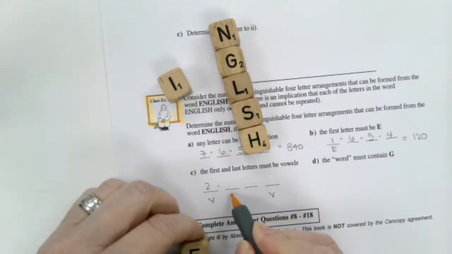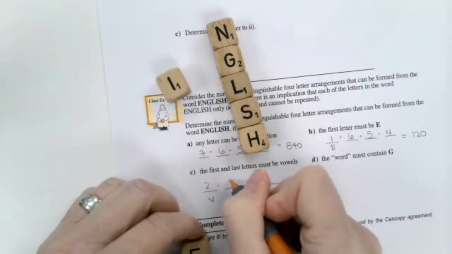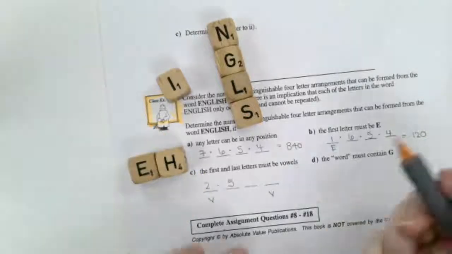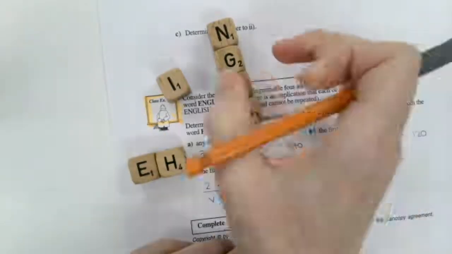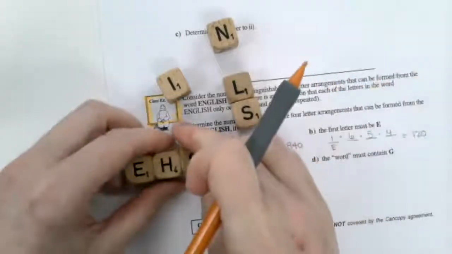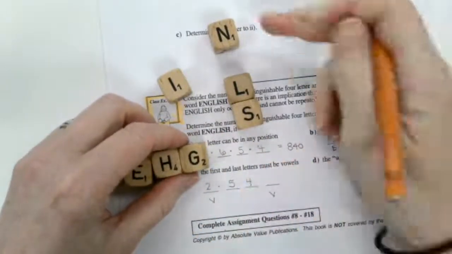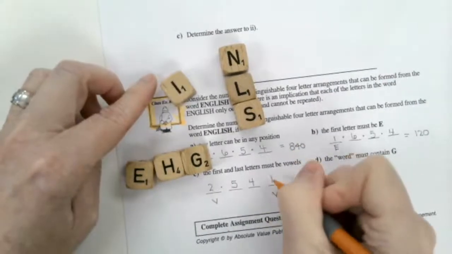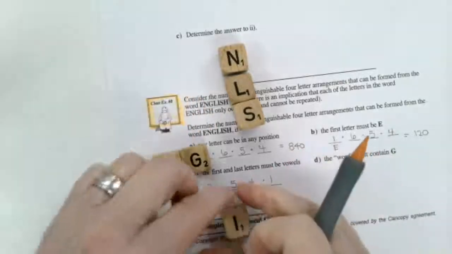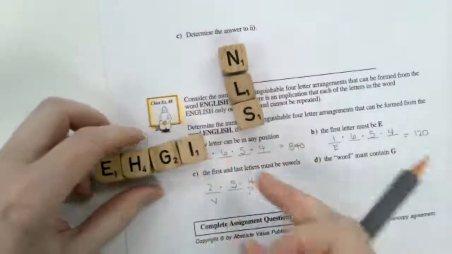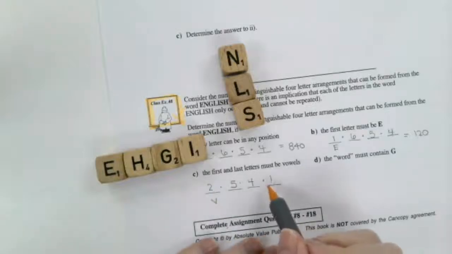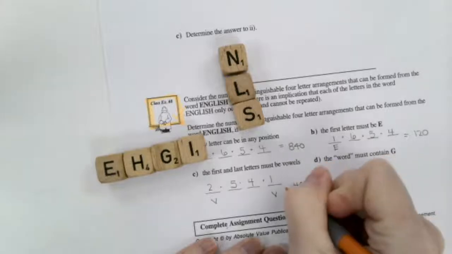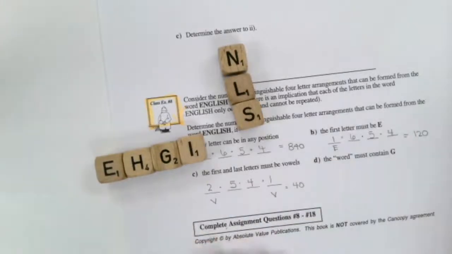My second letter, I can pick one of these 5. I'm going to pick the H. Then I need to pick another consonant, so I'm going to pick the G. Oh, I had 4 choices. And last, I have to pick the remaining vowel, so I only have one choice there. And there is my 4-letter arrangement, or 4-letter little word. And I times those all together, and I end up with 40 for the number of options I could have had for choosing that.